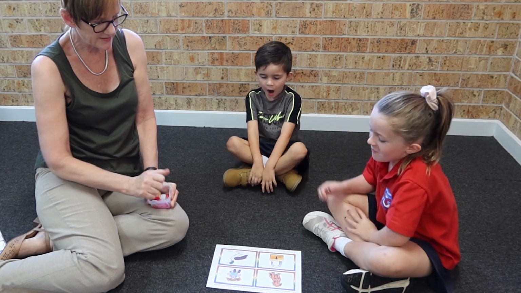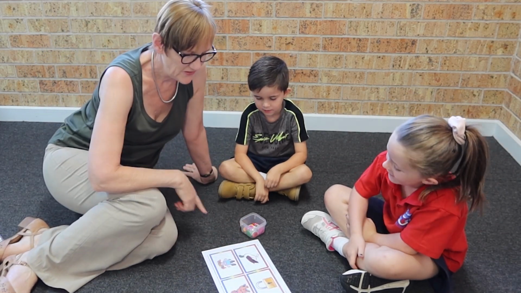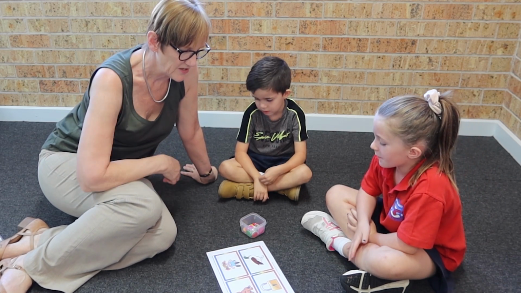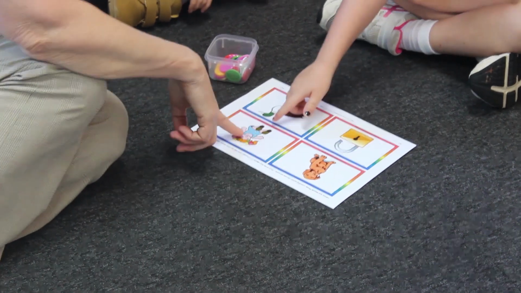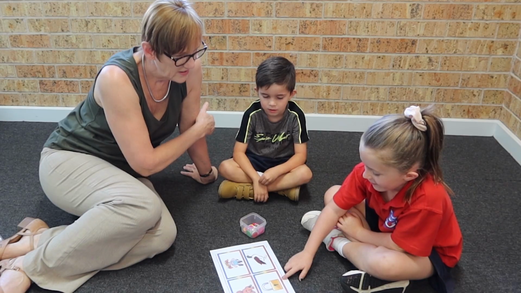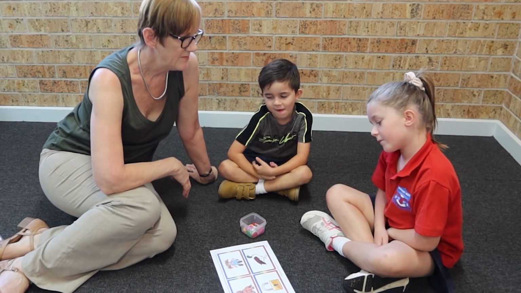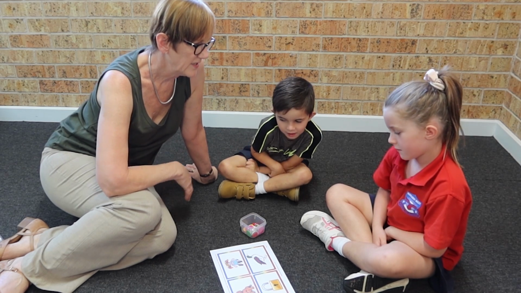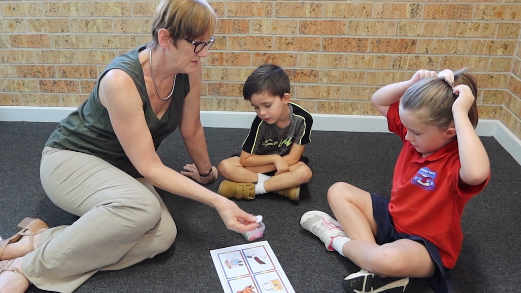How about we take it into this? Maybe get Hayley to go first. I play this game. Do you? So can you point to the pictures and tell me what they're called? Dog, lock, a locker, and a duck. Okay, so 3 of them all start with the same sound and 1 of them doesn't. Can you work out which one starts with the different sound and put a counter on it?